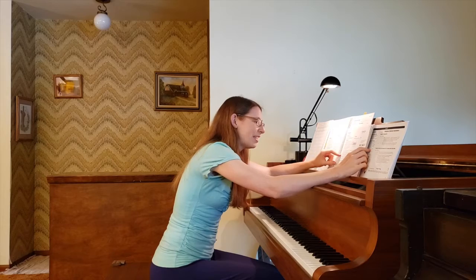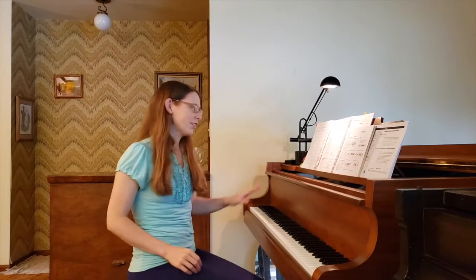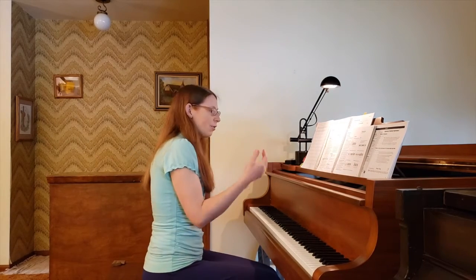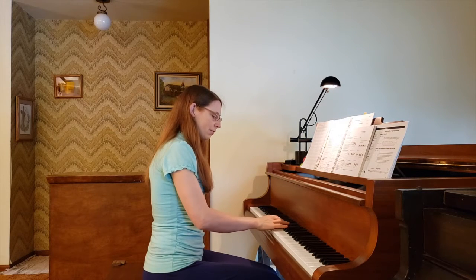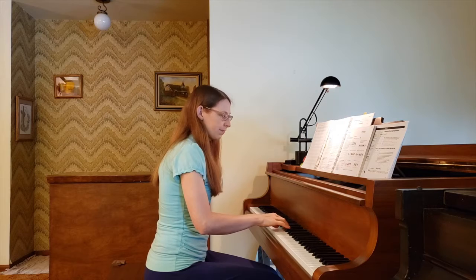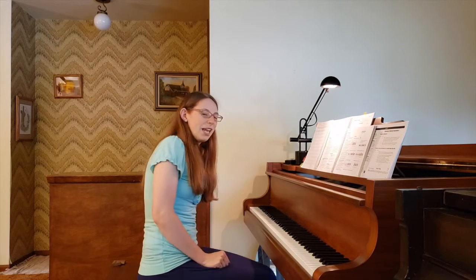Then take a look over at the D-flat major scale. We had learned this some time ago. You don't have to play the scale with one finger. Do slowly review. I play it blocked first. It's just a great review.